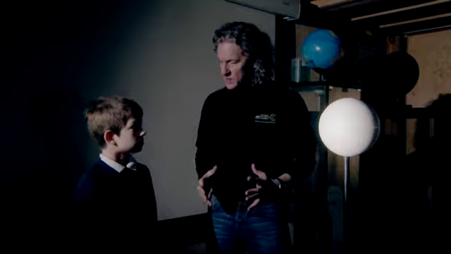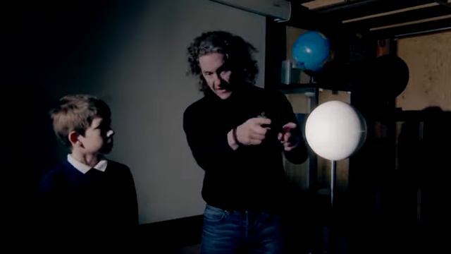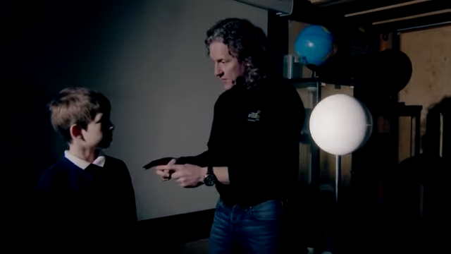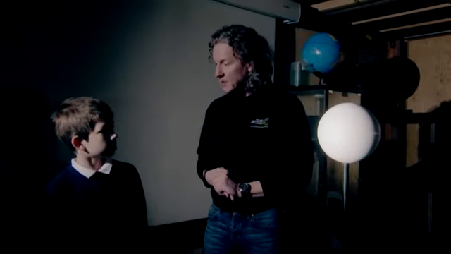What we've got here is a model of the moon and the Earth and the sun system. So what we can see is that we've got a nice bright light shining onto this ball. The bright light is simulating the sun. That's the moon and you're the Earth. So now we're going to go on a journey and simulate what it's like when the moon moves around us.